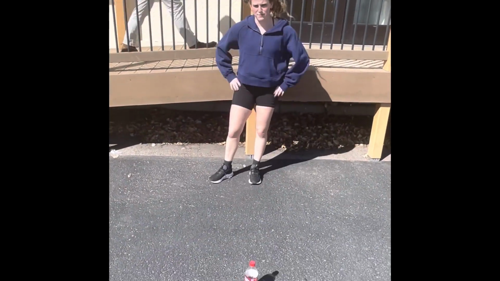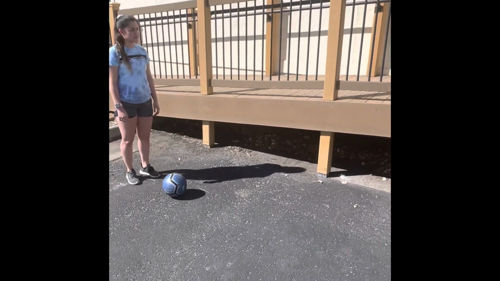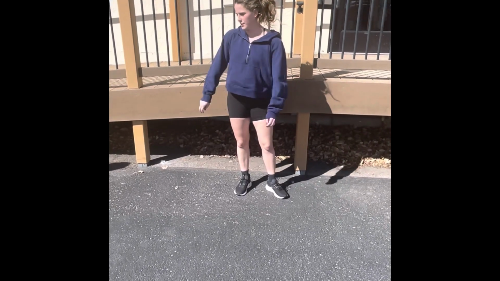Nice! Okay, now for the last aspect of practice variability, we're going to have Anna take a couple dribbles and then pass the ball to the target from 10 yards away, but she's taking dribbles before she's completing the pass.